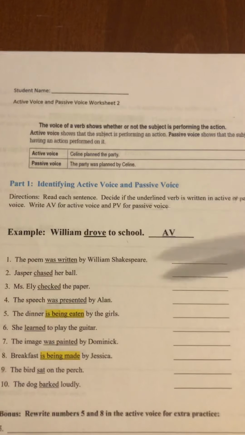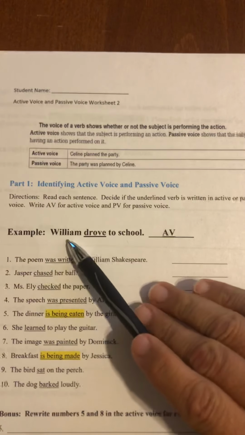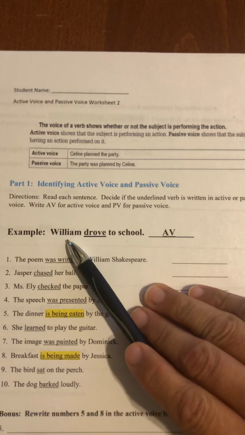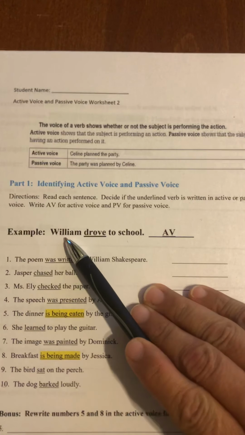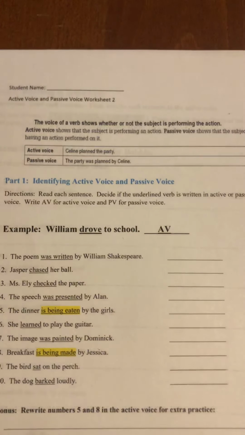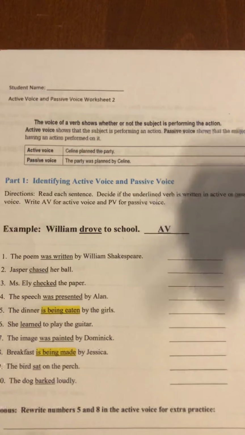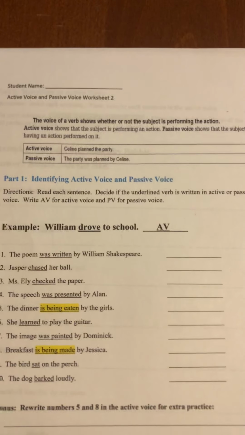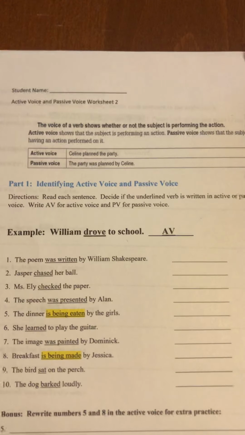There's a quick and easy way that I can figure this out. Who or what is doing the action? If I ask myself that question, it's going to be William. And what is he doing? He is driving, okay?